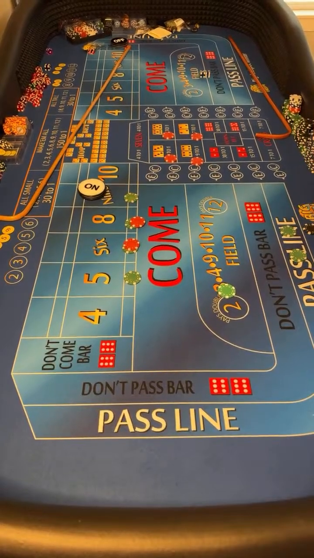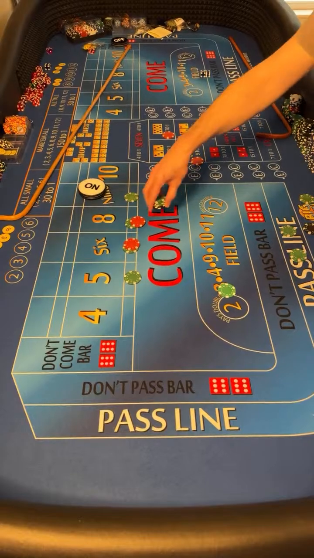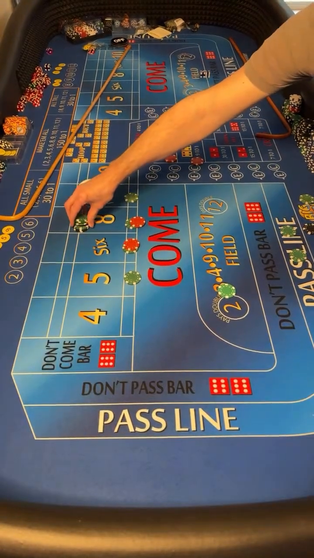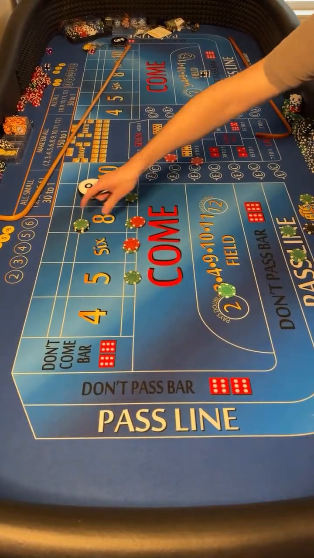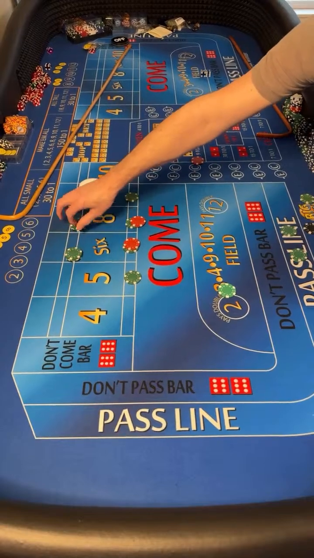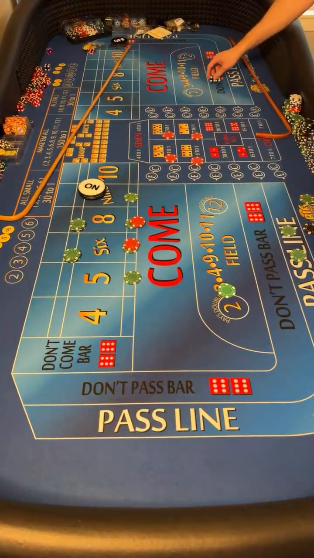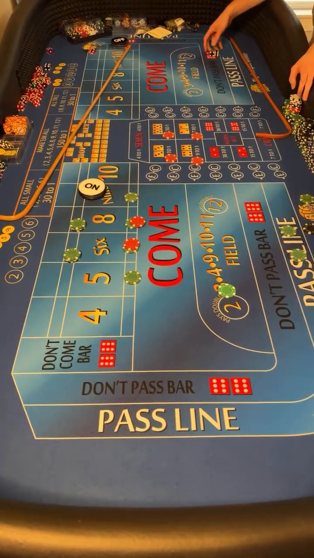Am I going to grab anything for myself? Sure. I'll grab a 6 and 8 just for fun. I'll do a $1.50, 6 and 8. Where's that? Yeah, $1.50 there. There we go. $1.50, 6 and 8. All right. You want to press a quarter on every hit there. Perfect. Okay. All right, dice are going out.